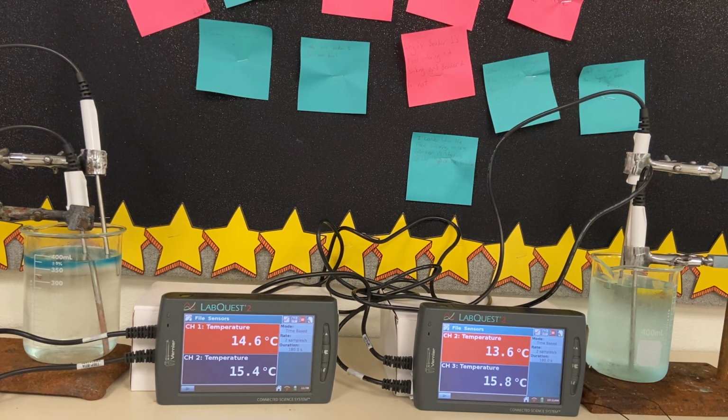And let's go ahead and get ready to take those last measurements and stop your timers. Right now, at this instant, the ice cube is completely melted in beaker 2, the beaker on the right. And in beaker 1, we still have a lot of ice left over.